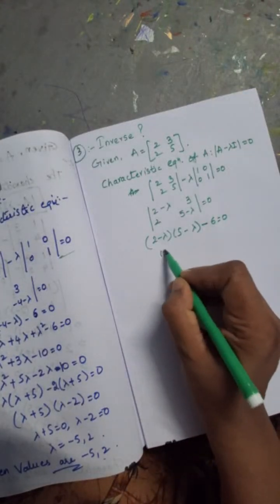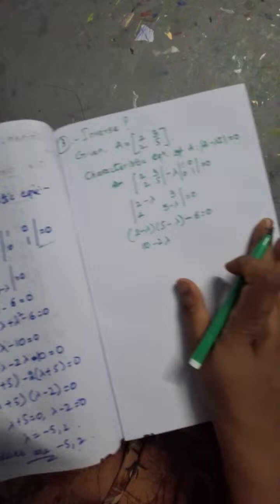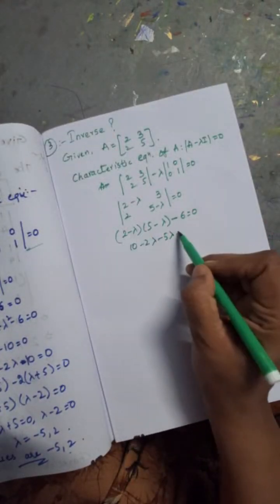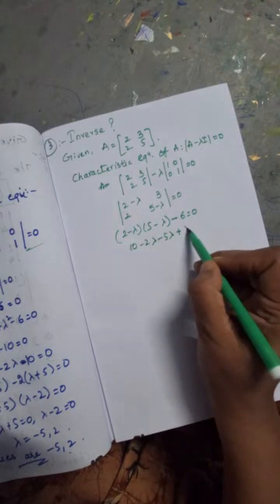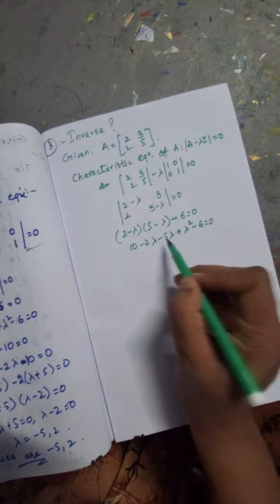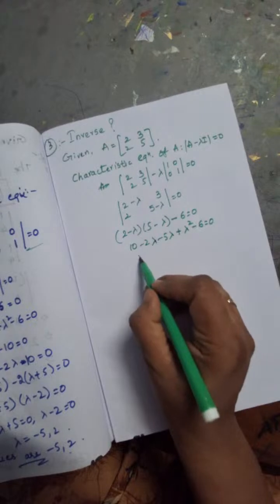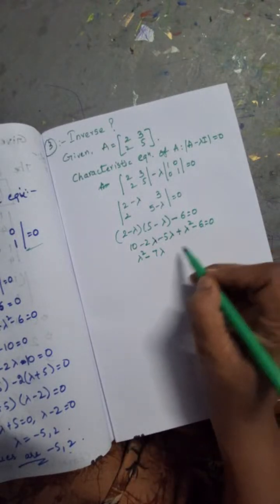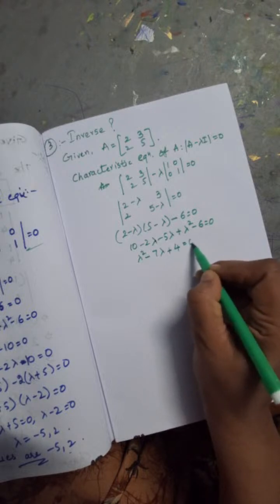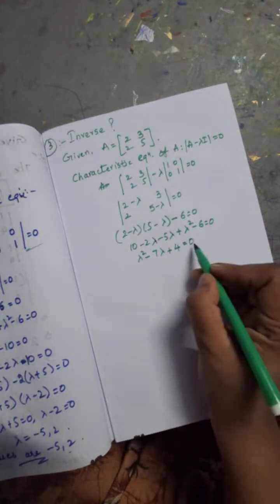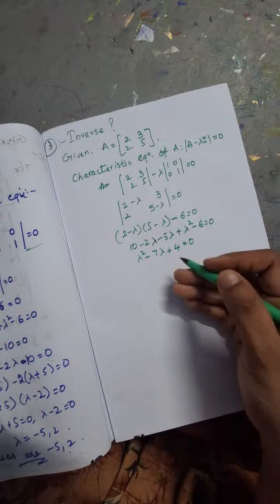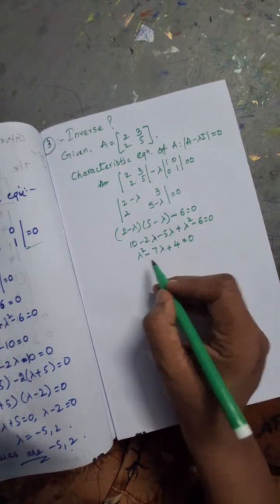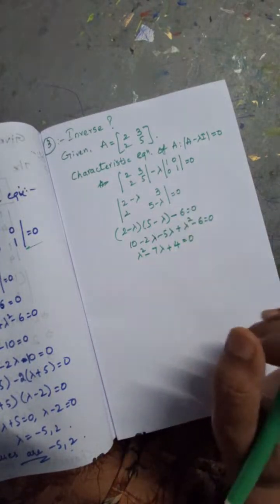2 times 5 is 10, minus 2λ, minus 5λ we get here, minus into minus plus λ², minus 6 equal to 0. Now we have to take out terms: λ² minus 7λ plus 10 minus 6, which is plus 4, equal to 0 here. So factorize this term, and by factorization we get lambda values. But we don't want lambda values here in this A inverse.